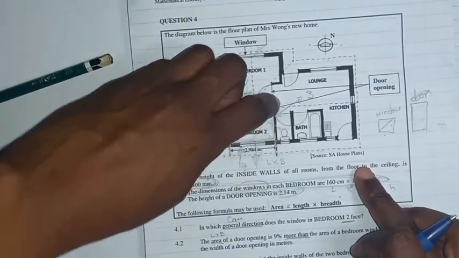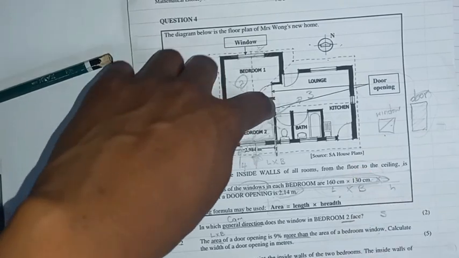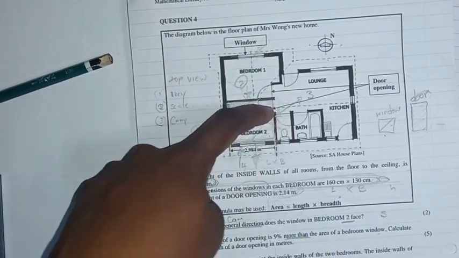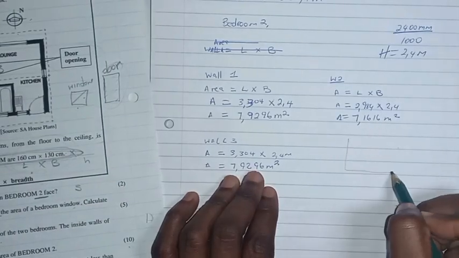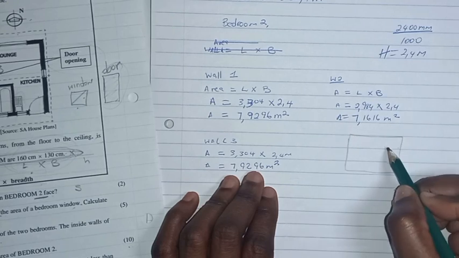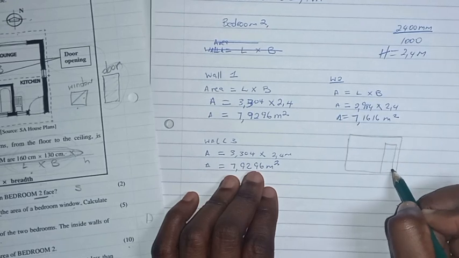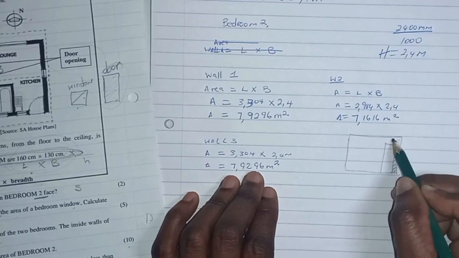We're not going to paint the space of the door. Now let me show you what's happening when you're looking at that wall. When you're looking at that wall, you're looking at it like this, right? But here, there's a door here. So we are painting everywhere else.